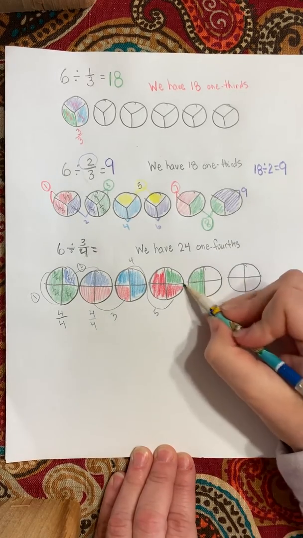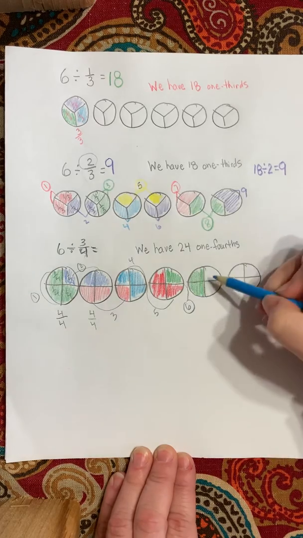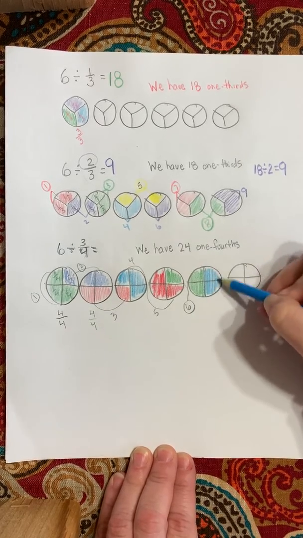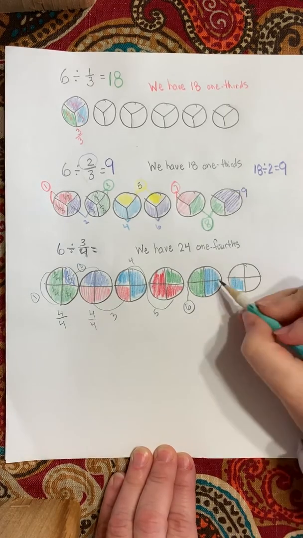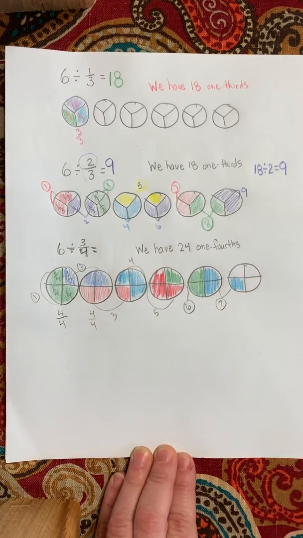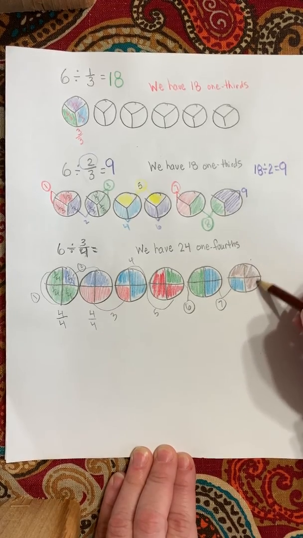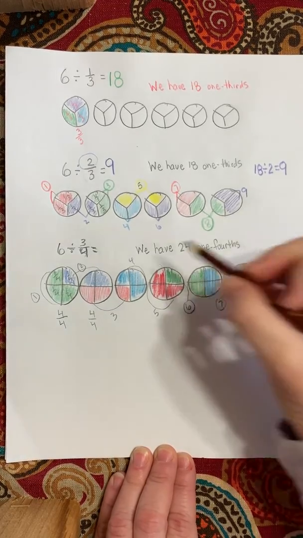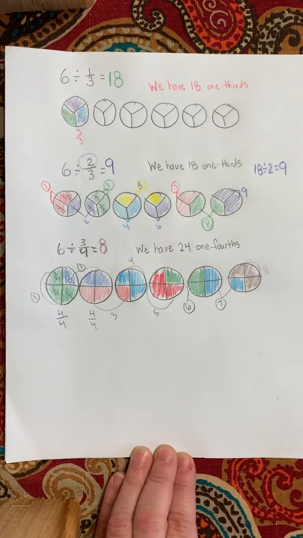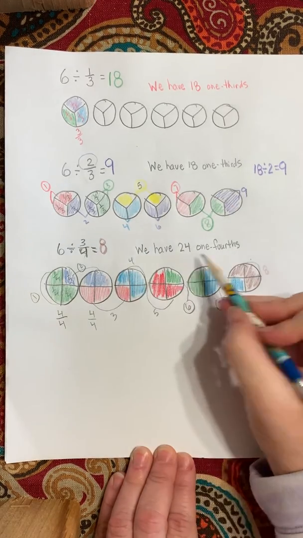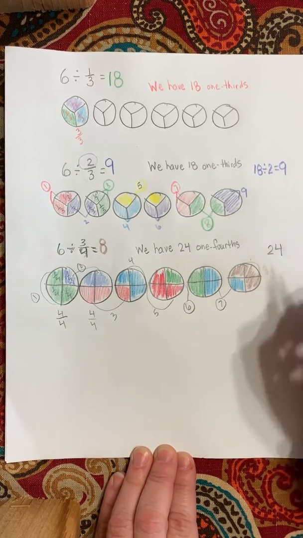There's 6 groups of 3/4. 7 groups of 3/4. And finally, 8 groups of 3/4. We started with 24 1/4.